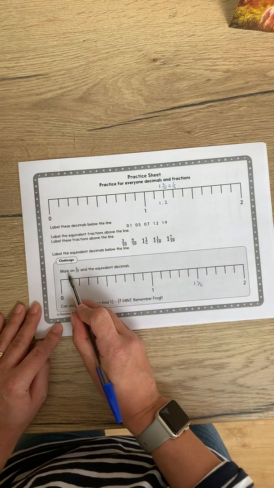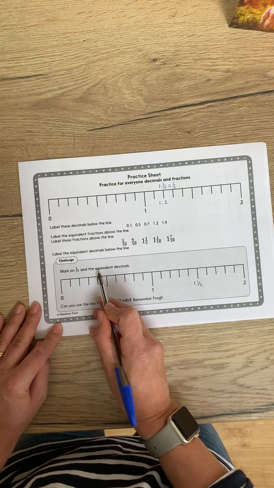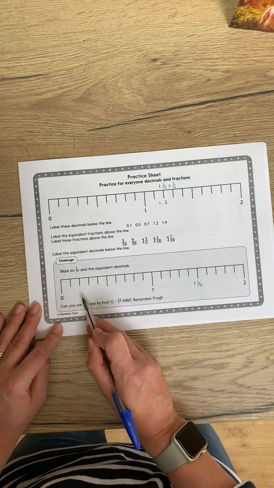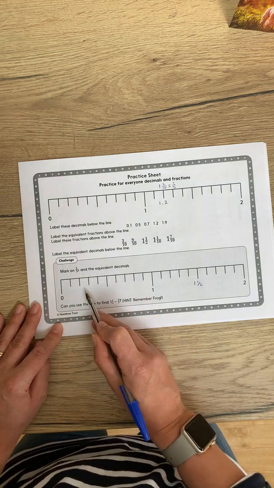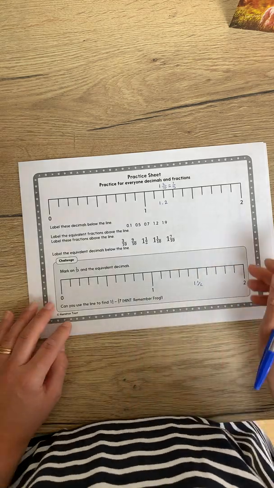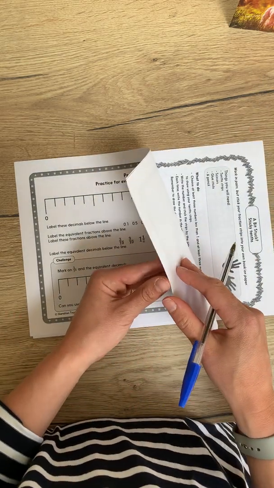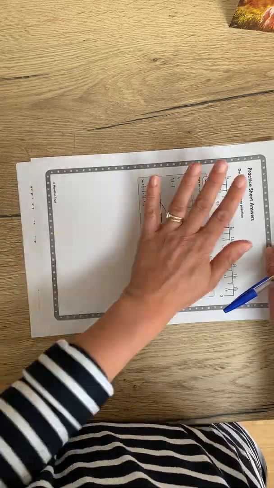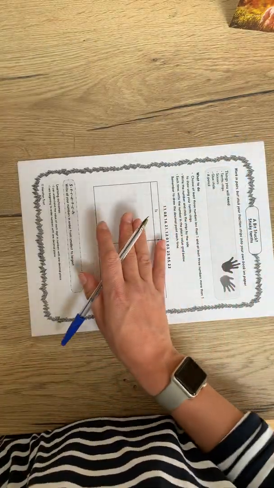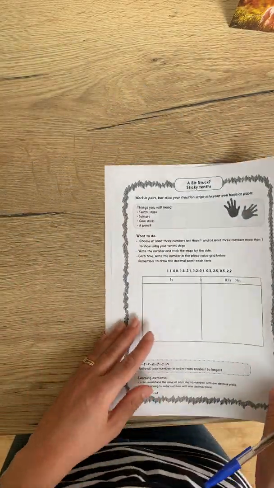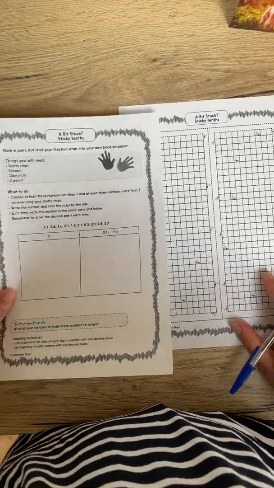Oh, forgot to mention, mark on 1/5 and the equivalent decimals. For each 1/5, you would mark on, and then its decimal number there. Okay, have a go at that. You've got your answers there. I'm just going to cover those up for you to self-mark. If you're a bit stuck, let me just make sure those are both in the camera.